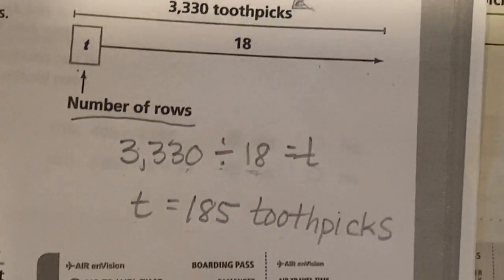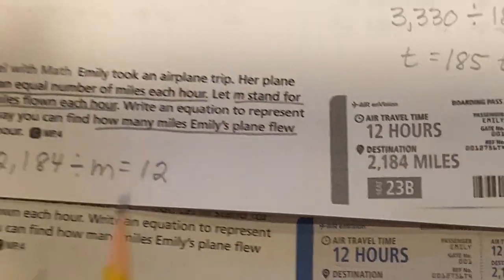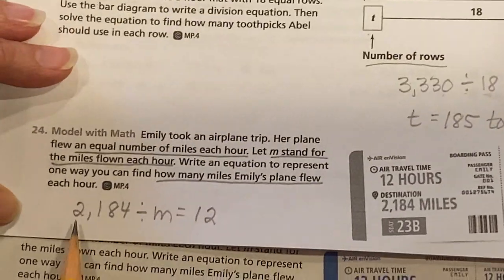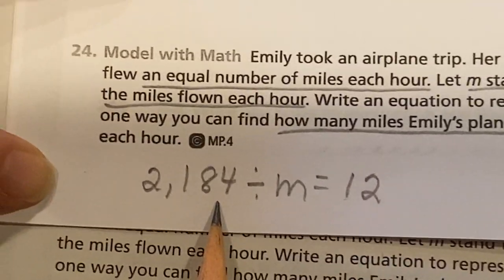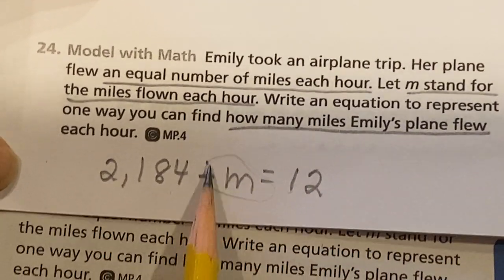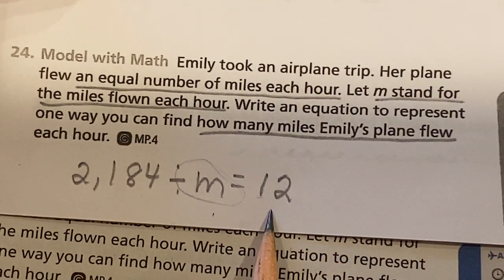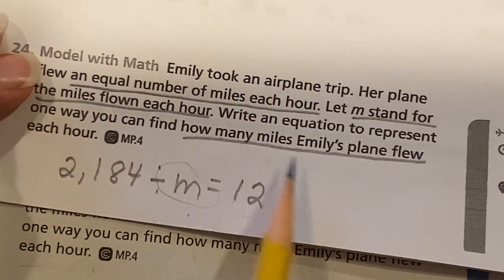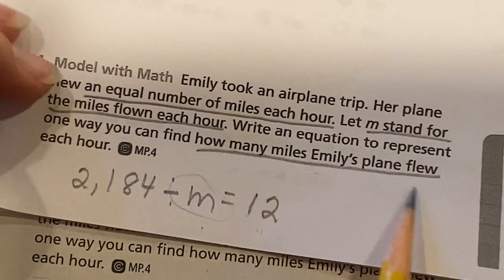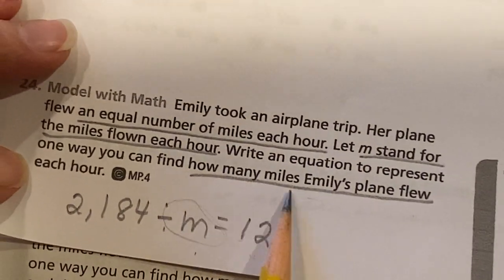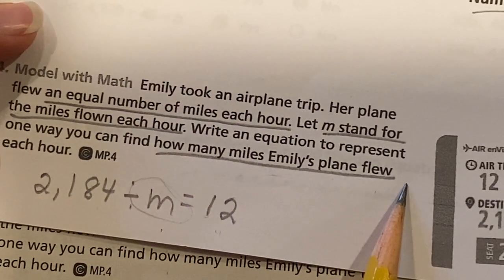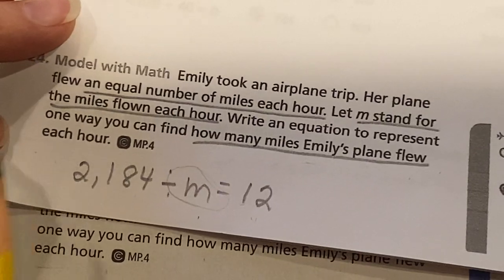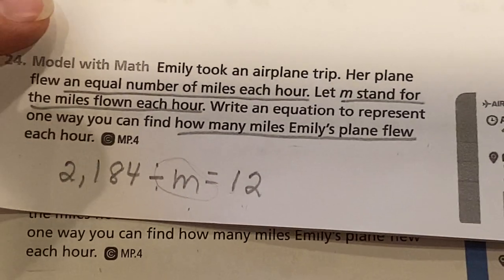All right. And then for this airplane ride, 2,184 miles divided by M equals 12. So how many miles did Emily's plane fly each hour? Okay.